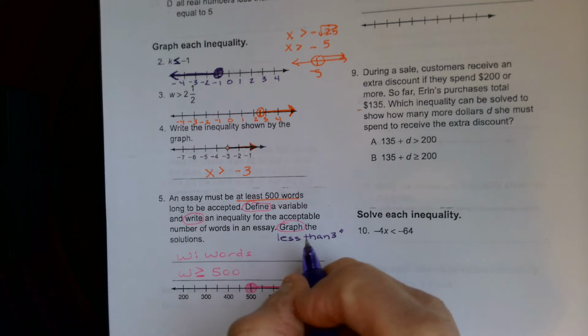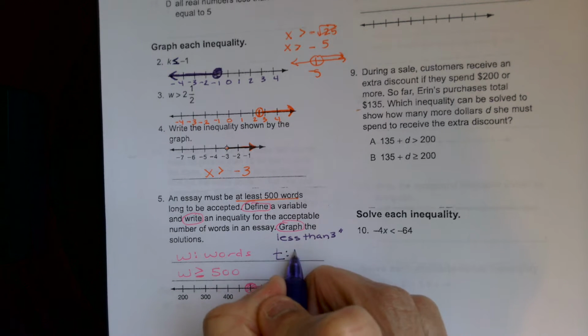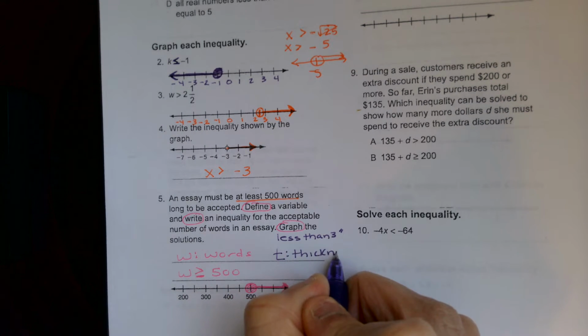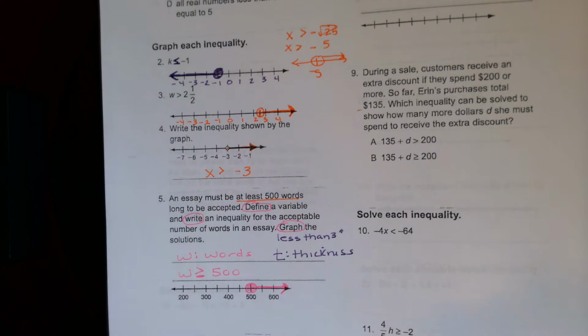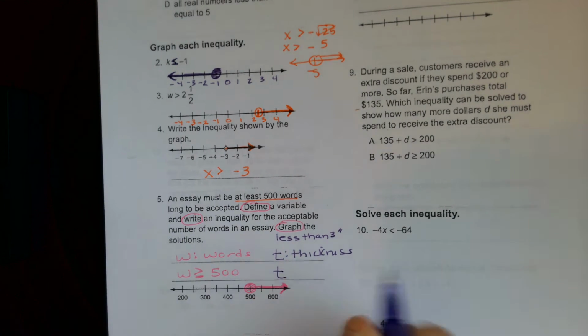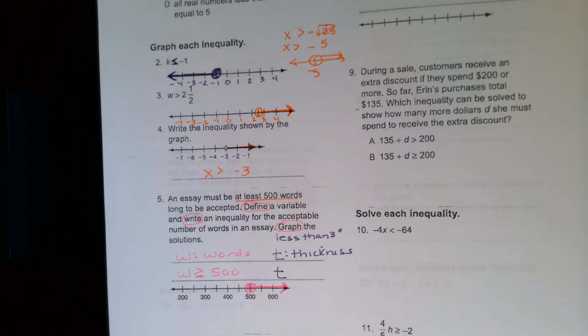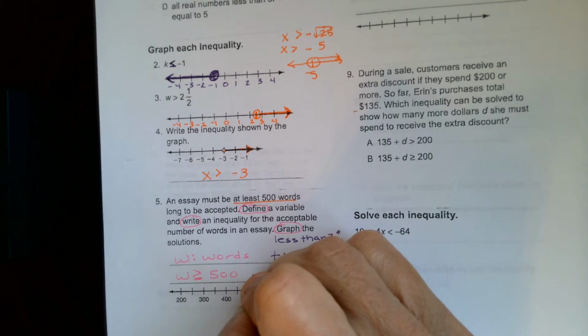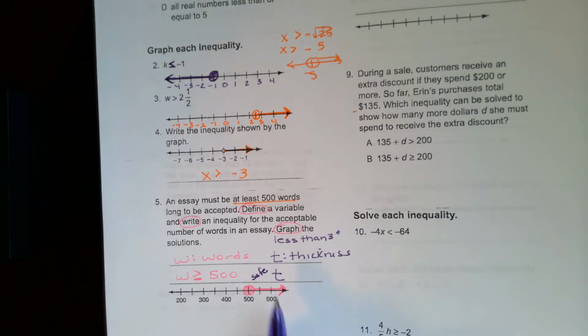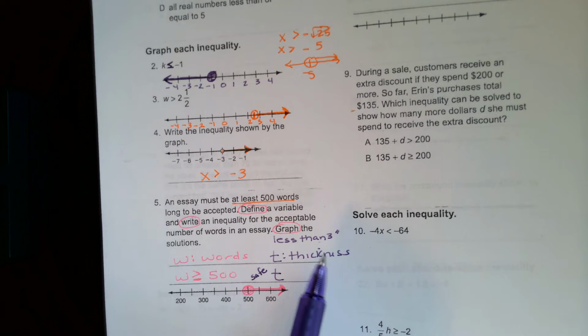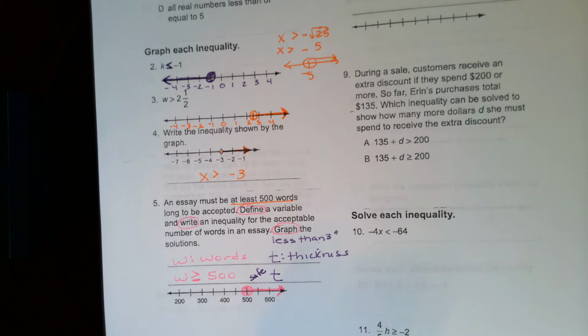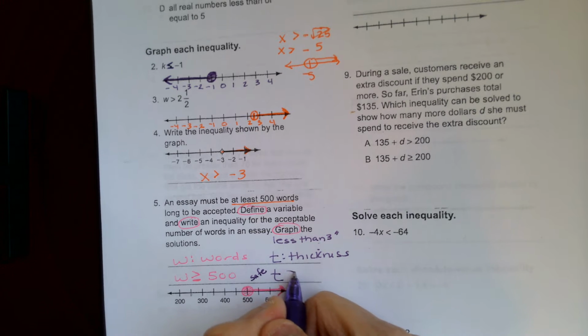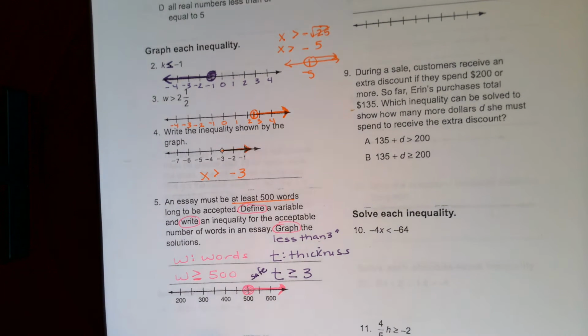And so you could put T for thickness of the ice or something like that. Pick whatever you want. But then what would this be? What would be safe? That was my question. Because this is not safe. So you've got to read really carefully. It's not safe when it's less than 3. So would it be safe to be 3? Sure. Or equal to 3. Of course, and then graph it.